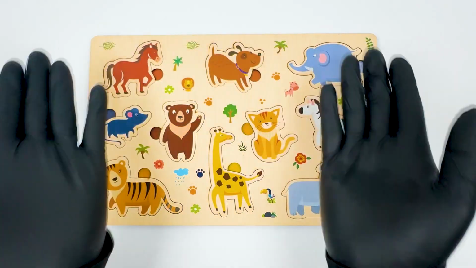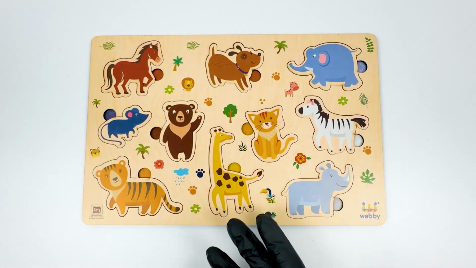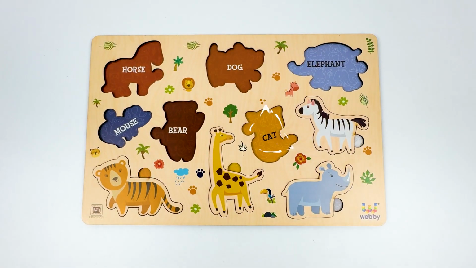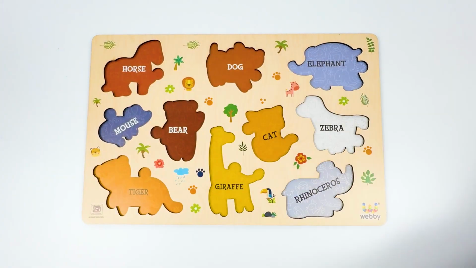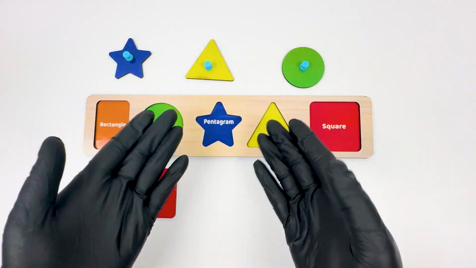Hey kids, today we have an animal puzzle board. Oh no, where are all the animals? They are gone. Can you help me find them?